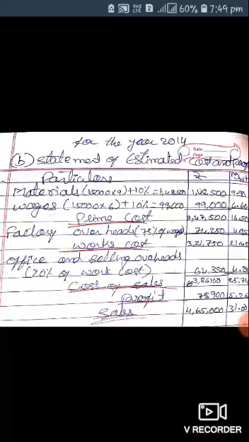So the total prime cost is 2,47,500, which is costing 16.50 per unit. And factory overheads are 75% of wages. So from 99,000, we have to take 75%, that is 74,250, which is costing 4.95 per unit. Together to get the works cost, 3,21,750, which is costing 21.45 per unit.